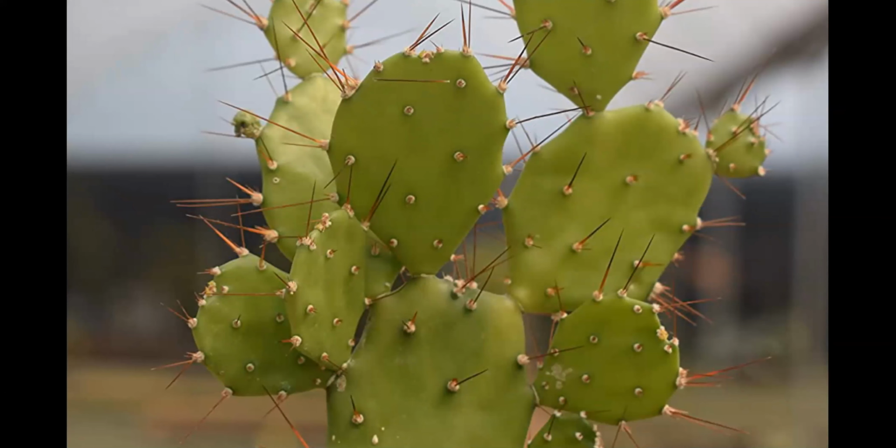Okay, cactus, that name is Opuntia. Remember, it's a cactus, but it's a specific name. Which one? Opuntia. Now, understand this one is very, very important, even for NEET also.